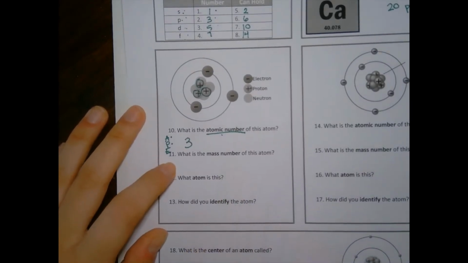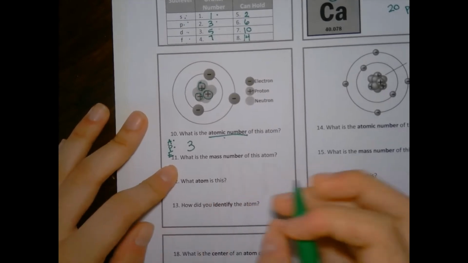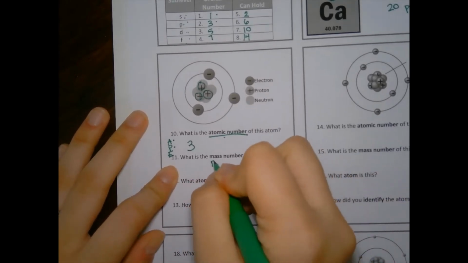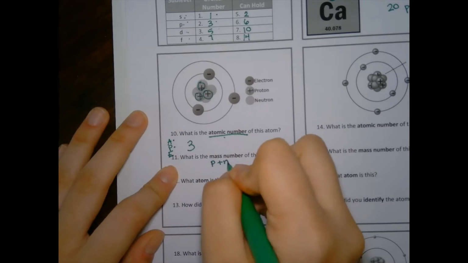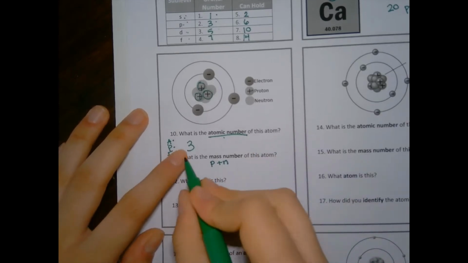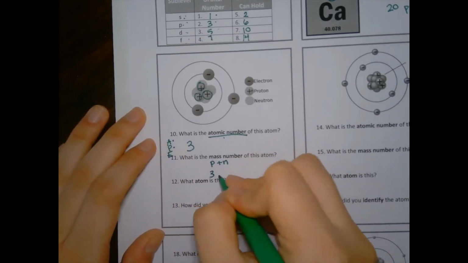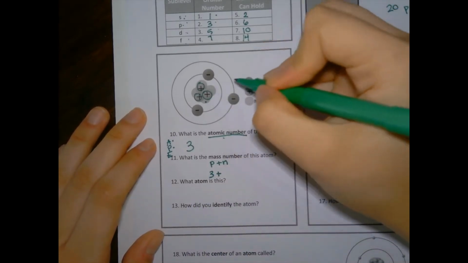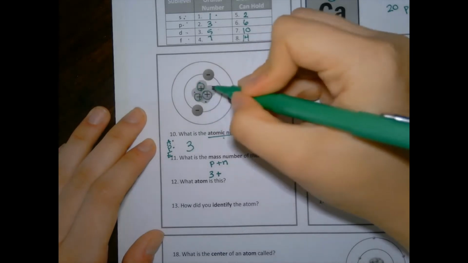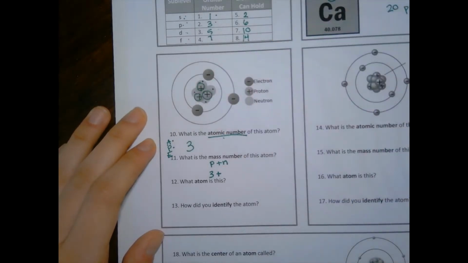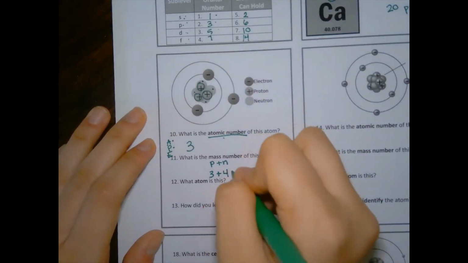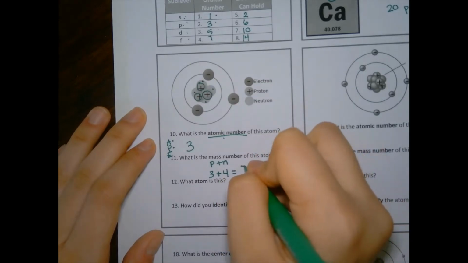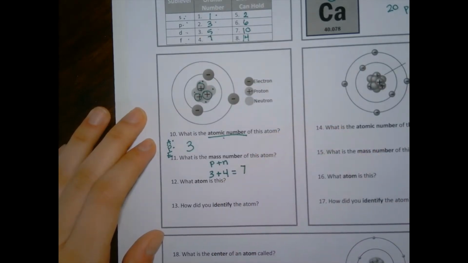My mass number, ooh, this one's getting a little more complex. So I know mass number is protons plus neutrons. I already counted that I have 3 protons, and I have to count the number of neutrons I have. So I have 1 right here, 2, 3, and 4 in the very back. So I have 4 neutrons. 3 plus 4 is 7. 7 is my mass number.